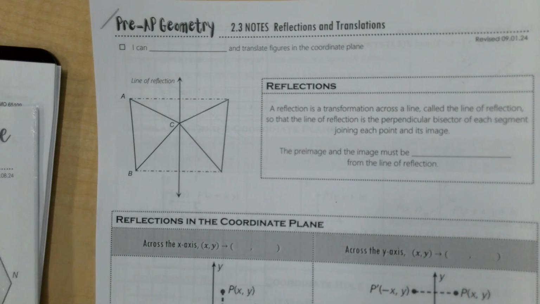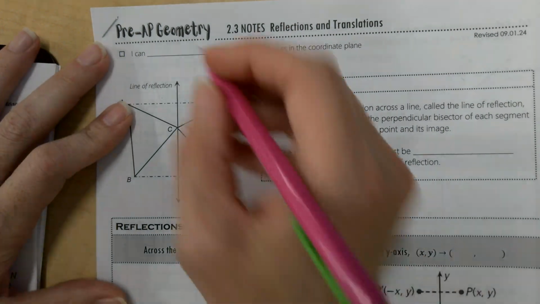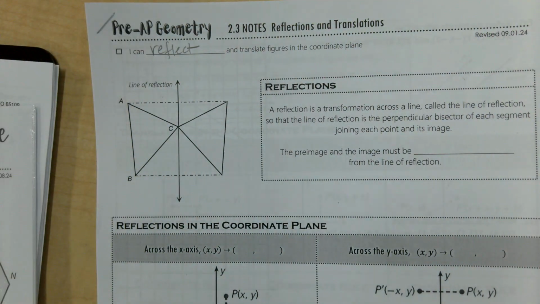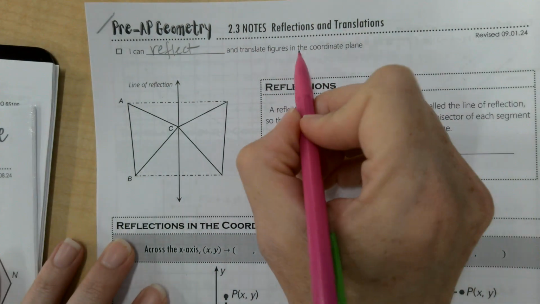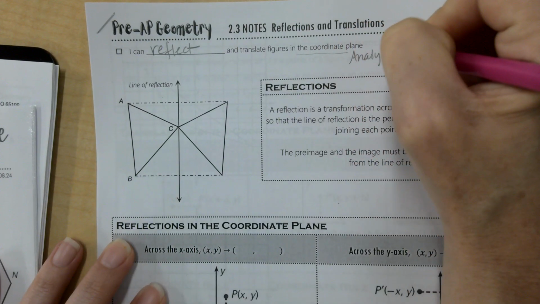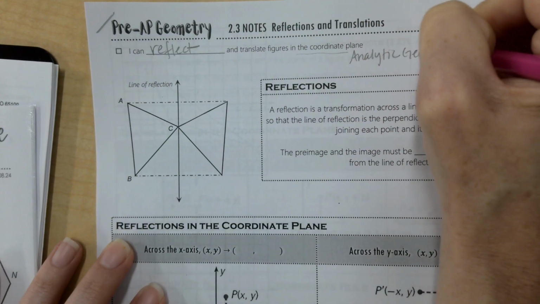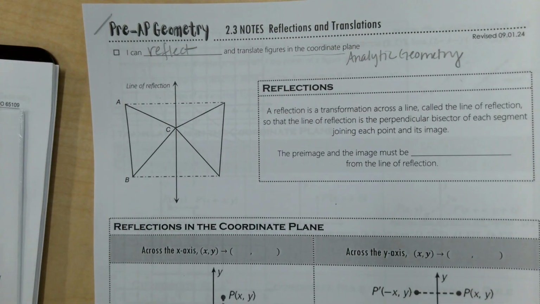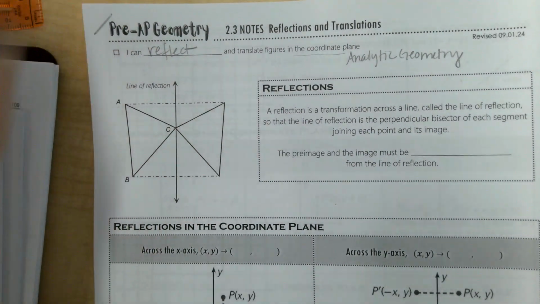All right, so our I can statement is I can reflect and translate figures in the coordinate plane. Remember, when we're in the coordinate plane, that is analytic geometry. Okay, so this is a little bit different than the last couple of days, because the last couple of days we did synthetic.